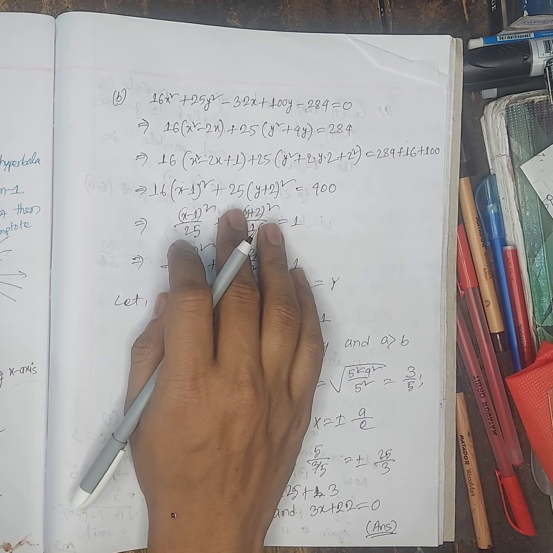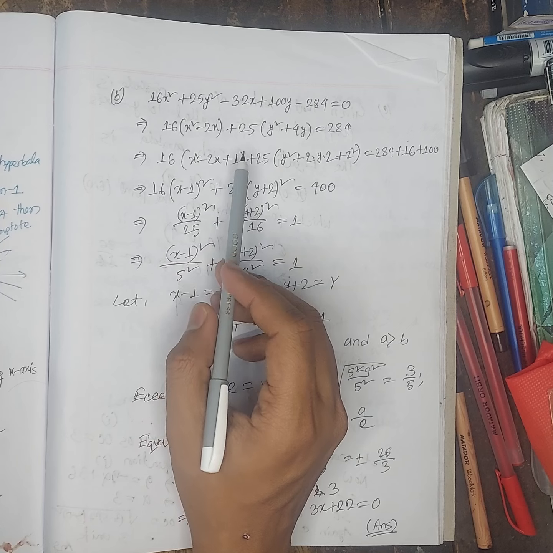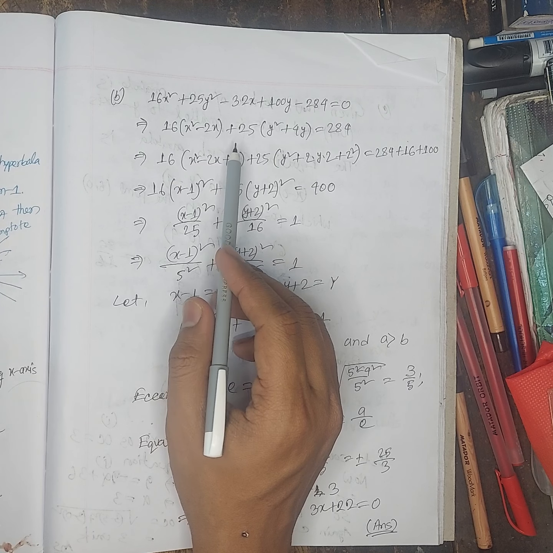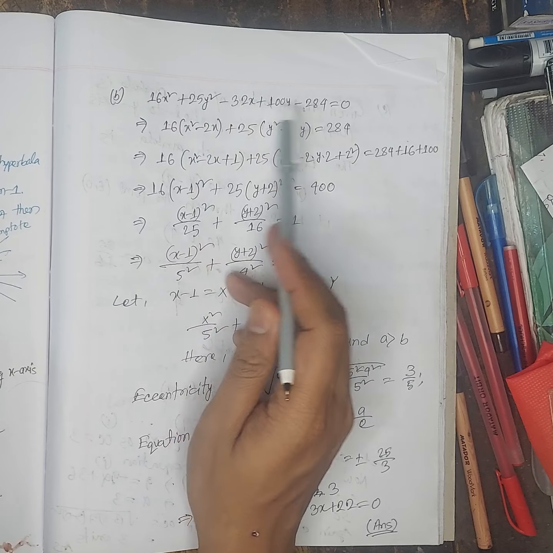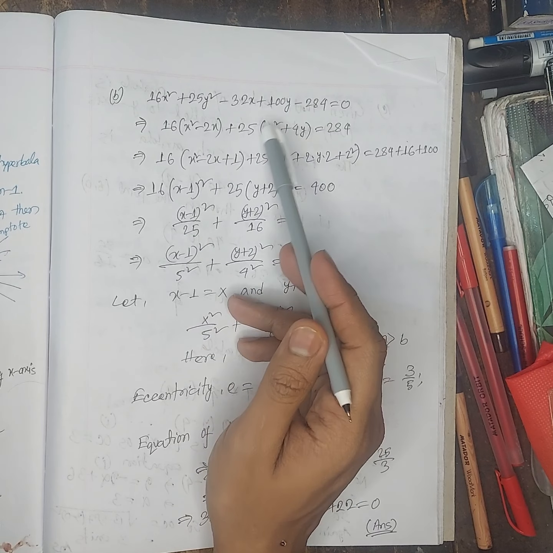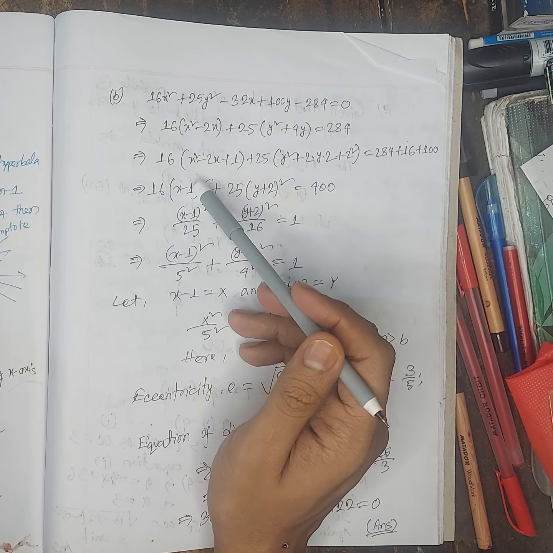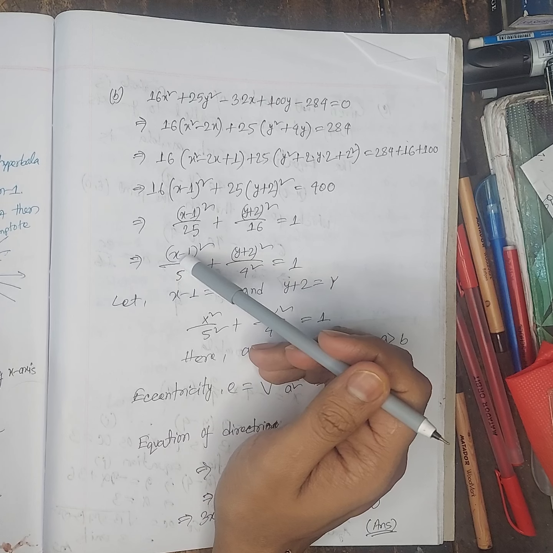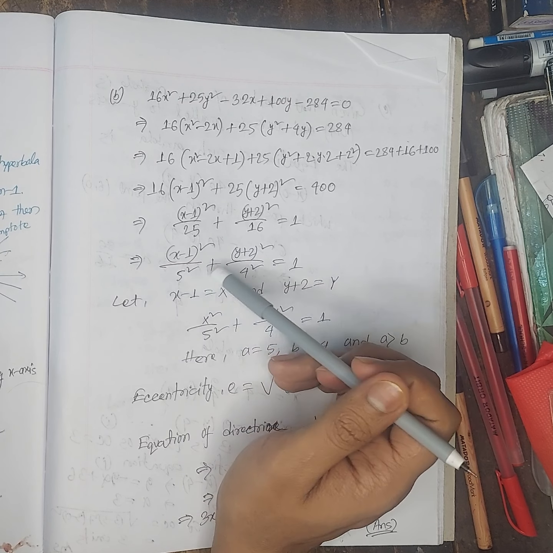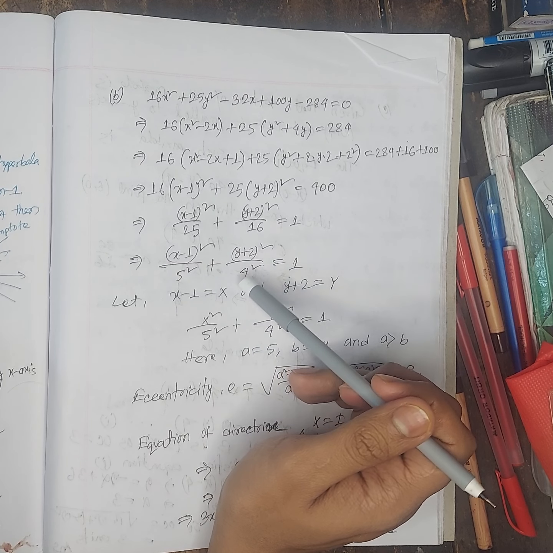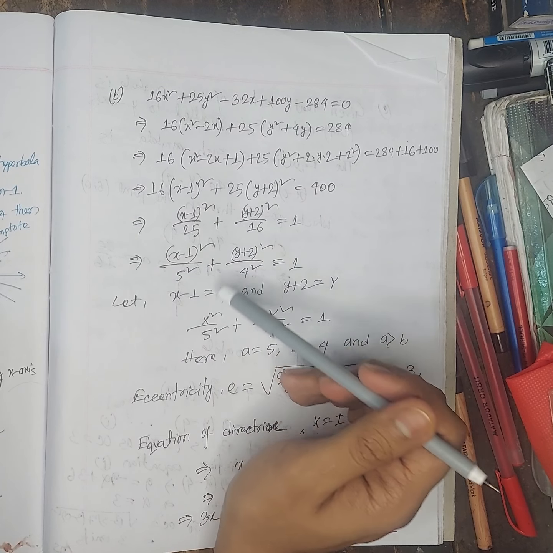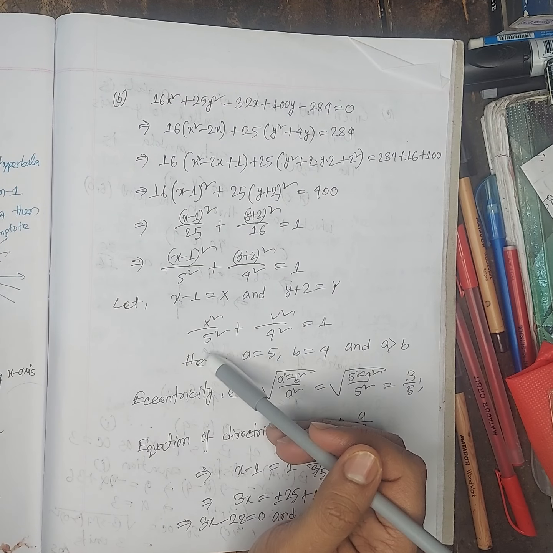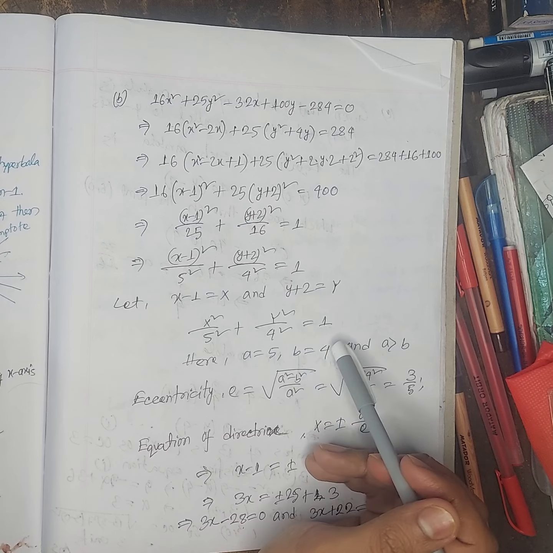Now second, we have to find the equation of the directrix of stem 1. This is the given equation. Then we have to convert this, and we get (x minus 1) whole square by 5 square plus (y plus 2) whole square by 4 square is equal to 1. If we convert this, we get x square by 5 square plus y square by 4 square is equal to 1.